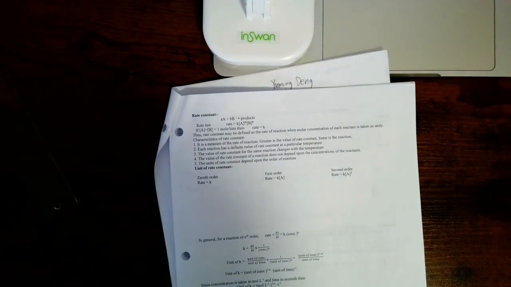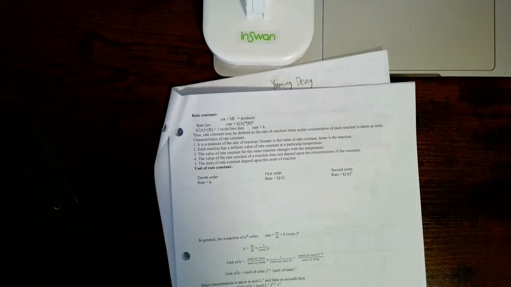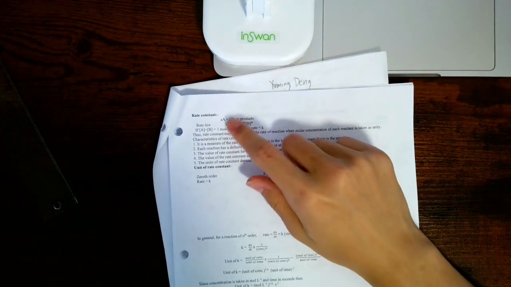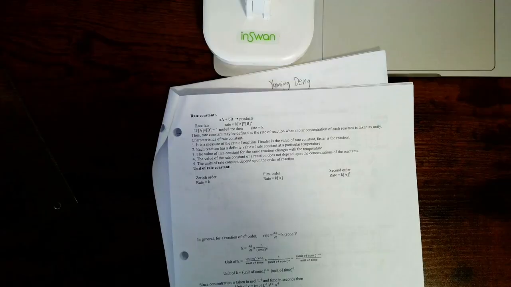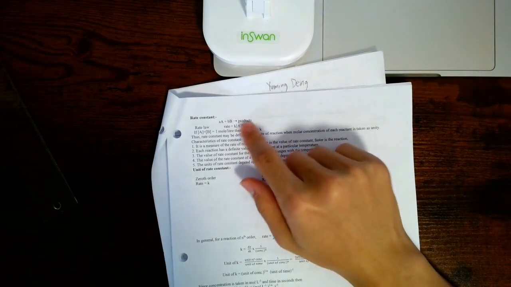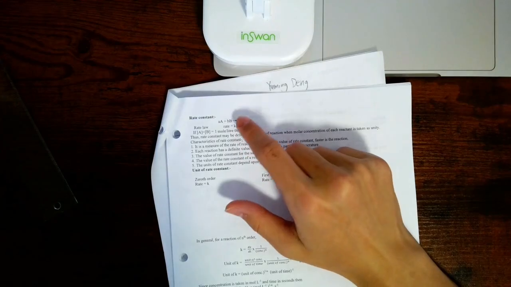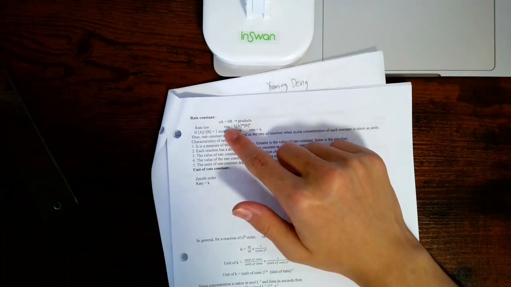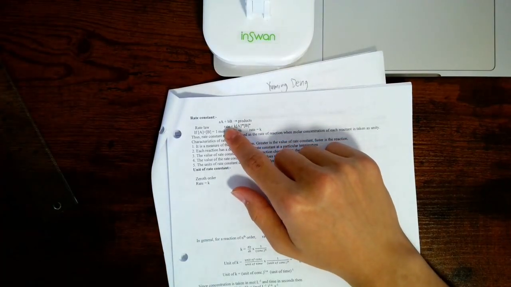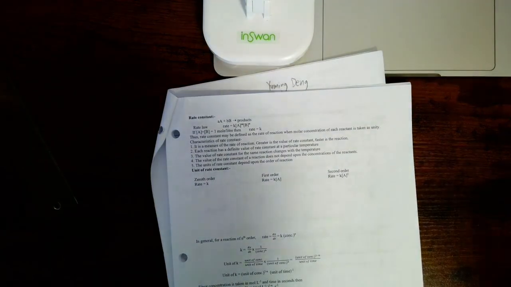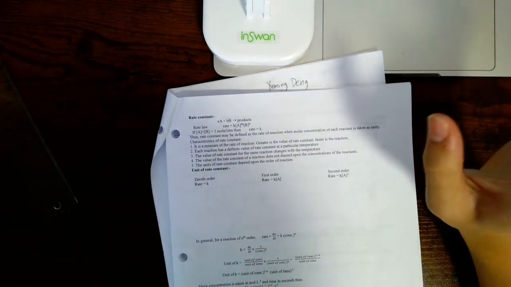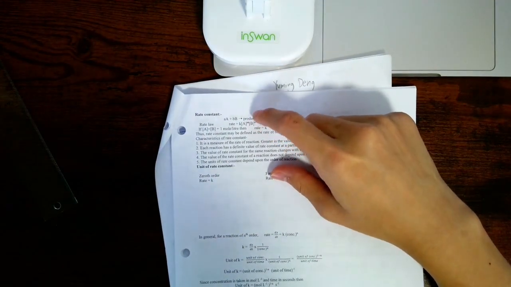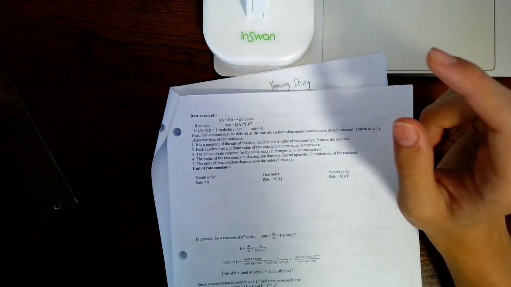So the rate constant is going to be the thing that's balancing out this thing and this thing. If the k is bigger, that makes this overall thing become bigger, and the speed of the reaction is going to get faster. And sometimes if you get a negative order, that means the more you add a substance, the slower it is.